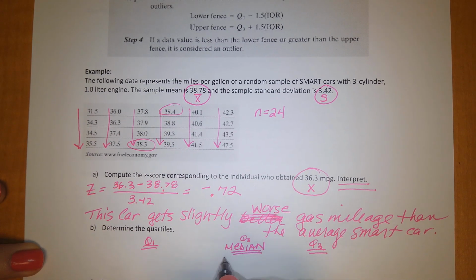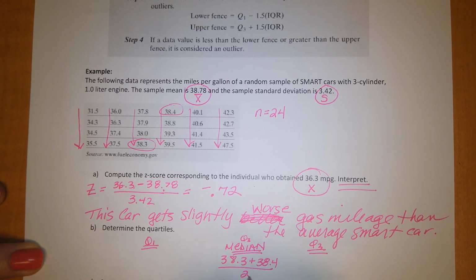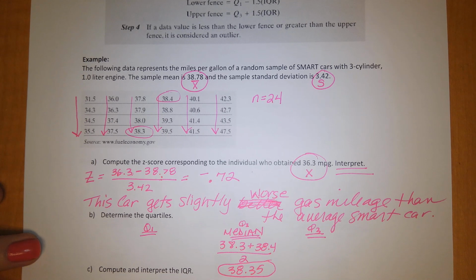So my median should be somewhere between 38.3 plus 38.4, and we have to divide that by 2. And when I do that, I should be getting 38.35. That's my Q2, or my median. Now I'm going to find my Q1 and my Q3.